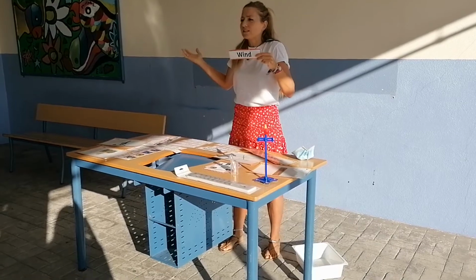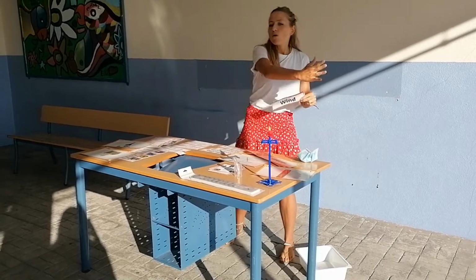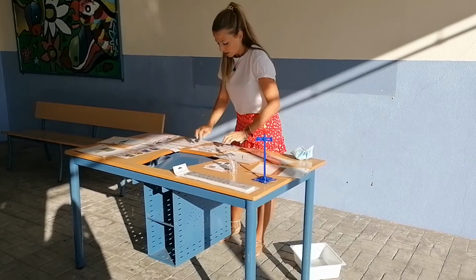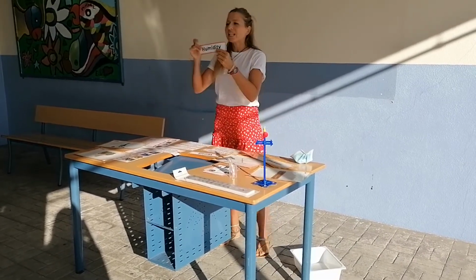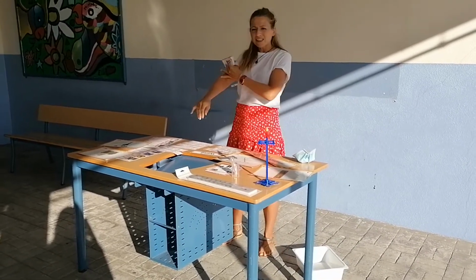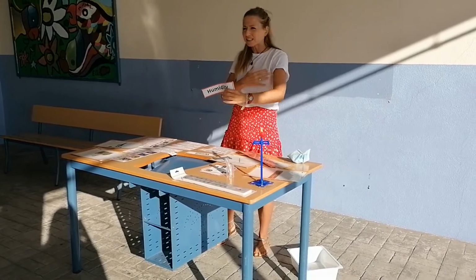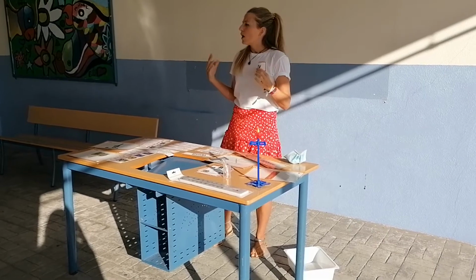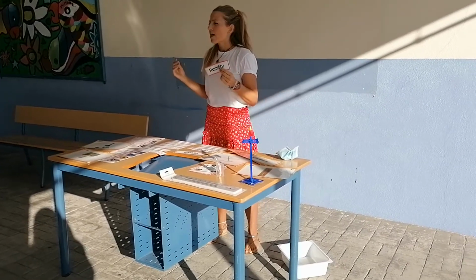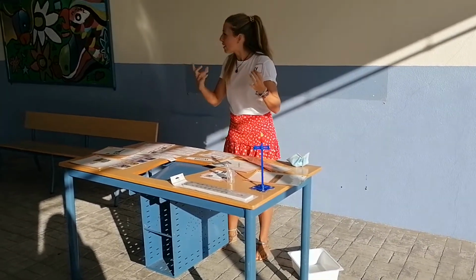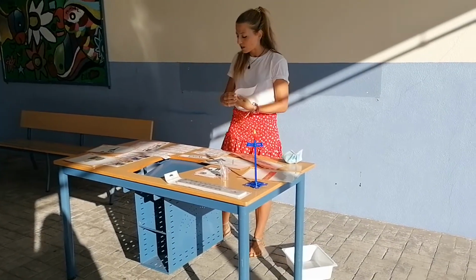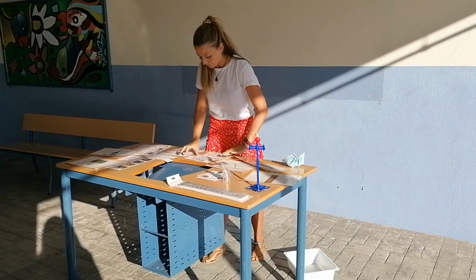Wind. What is the wind? The wind is the air moving. What is humidity? Is it humid today? I think it's a little bit humid. Yes. I'm kind of sweating now. So what is the humidity? The humidity is the water vapor in the air.